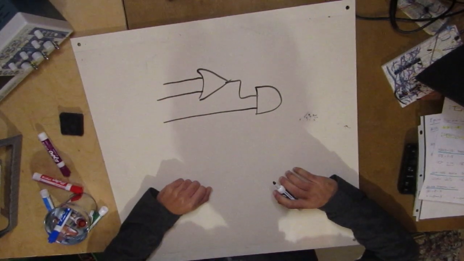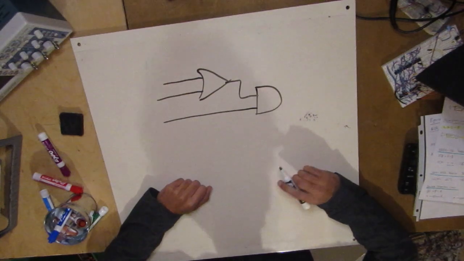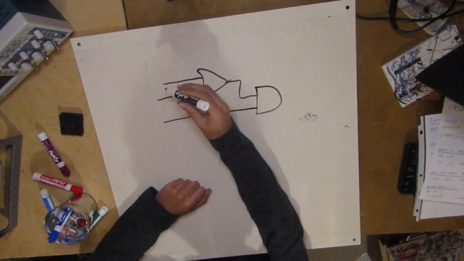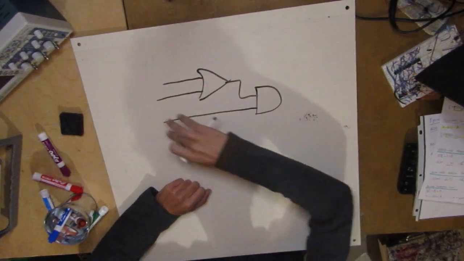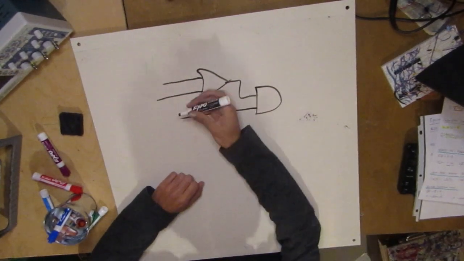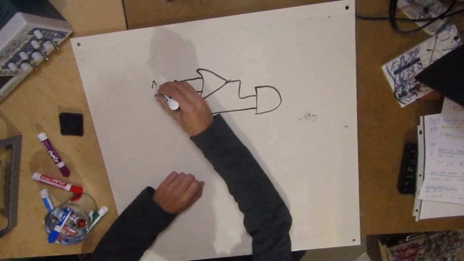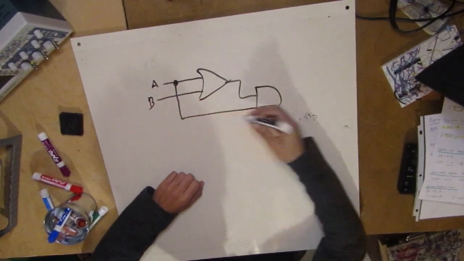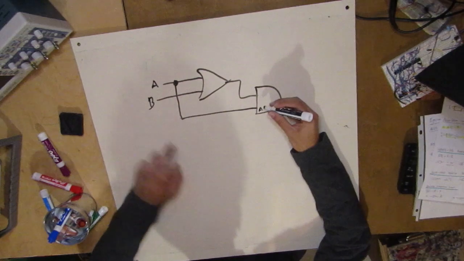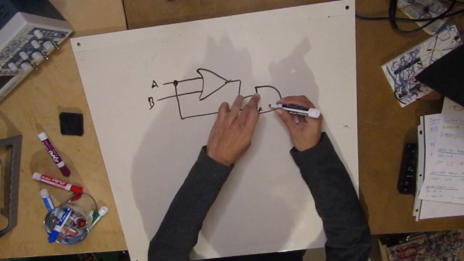What the absorption law tells us is that we need to label. Okay, actually I drew this wrong. So this guy is coming in and chaining. So we have this as A, this is B. So this point is also A, and we're going to call it this point A or B.